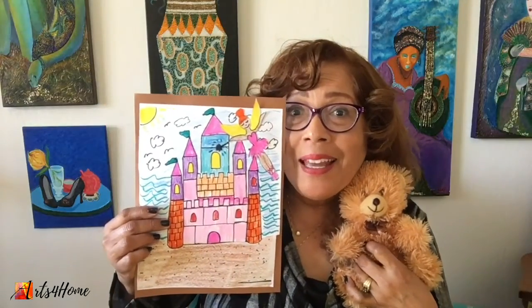Okay, boys and girls, wasn't that fun? Look at our castle, it's so beautiful. And my little Snuggles got to help me. I hope you had your stuffed animal helping you. And thanks to you and Miss Kenji, we're helping to heal our planet.